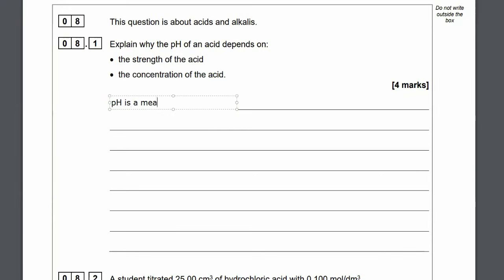pH is a measure of the number of protons, or the proton or hydrogen ion concentration in the solution. So what is pH? We started off with that, and that will get us 1 mark. We're just explaining that the pH is the measure of hydrogen ions in a solution. So that's going to get you a mark just to explain what we're going on about.